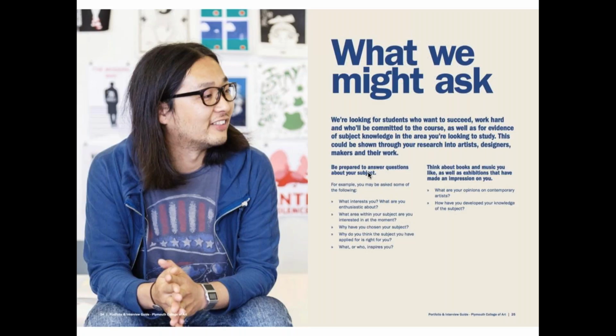Think about books and music that you like as well as exhibitions. That's a really great thing as well. Guaranteed, when you're going through your portfolio, somebody will ask a student what inspired this, who do you look up to, where did you get the ideas for this? So having a really great, contemporary, relevant answer to that, like, this person inspired me to do this piece of work because of this, is a really great answer and something that really enhances when looking at your portfolio.